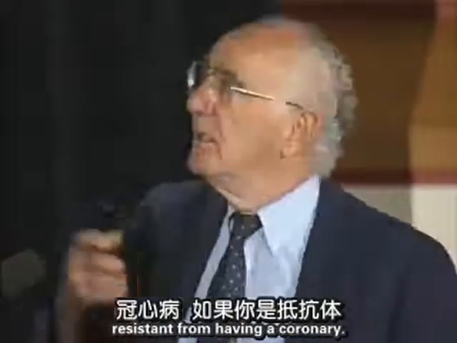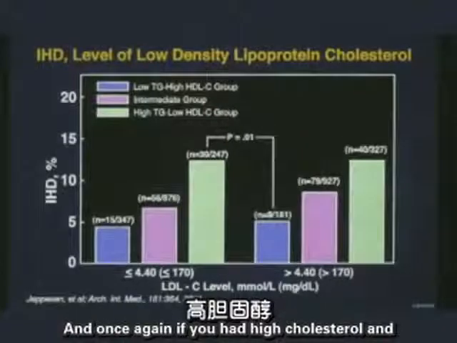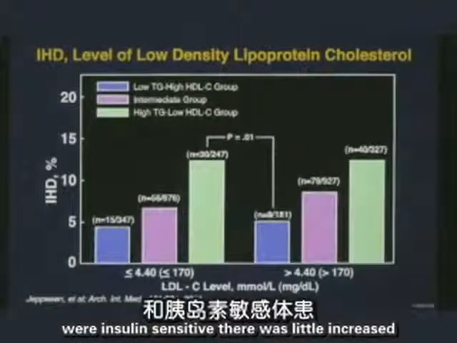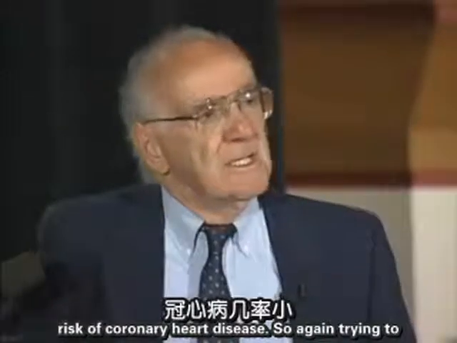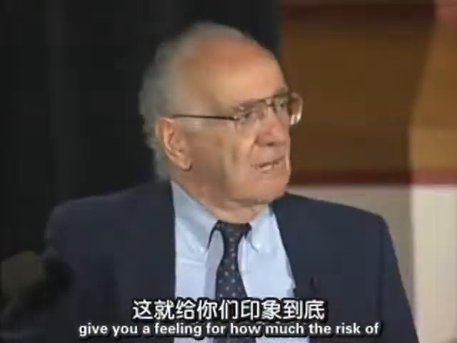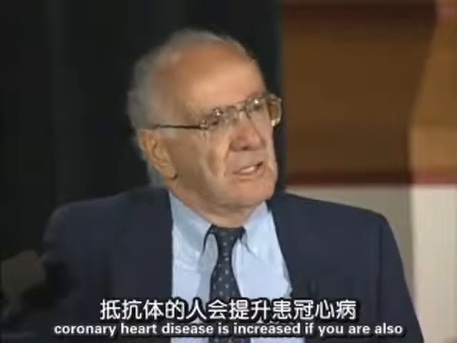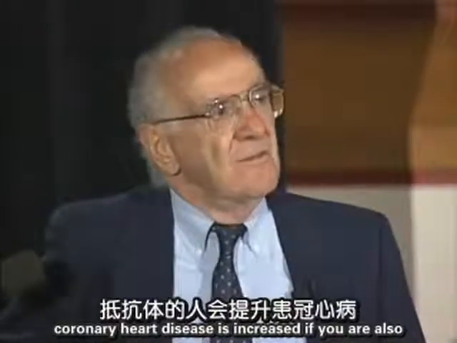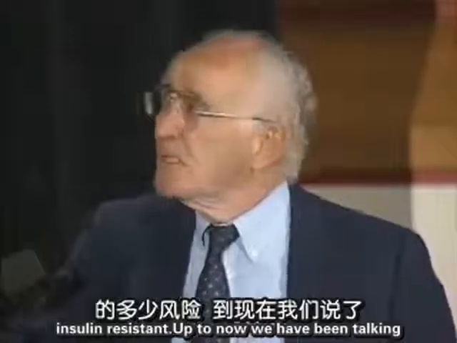And again, if you had a high cholesterol and were insulin sensitive, there was little increased risk of coronary heart disease. So again, trying to give you a feeling for how much the risk of coronary heart disease is increased if you are also insulin resistant.